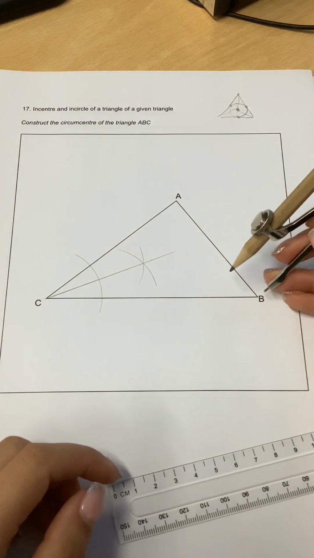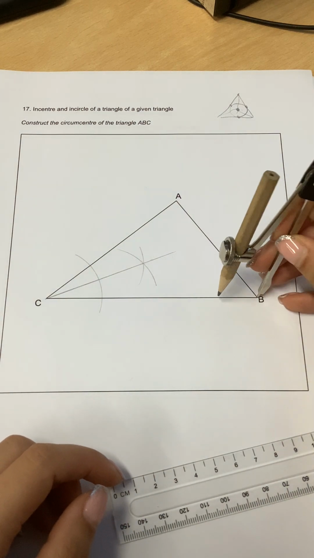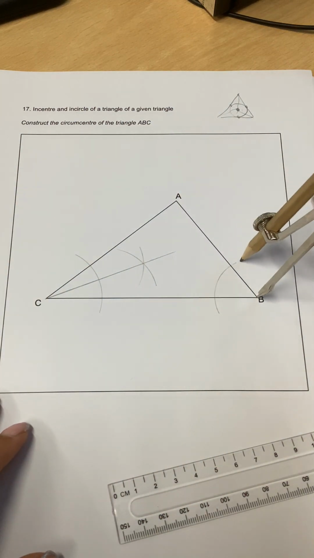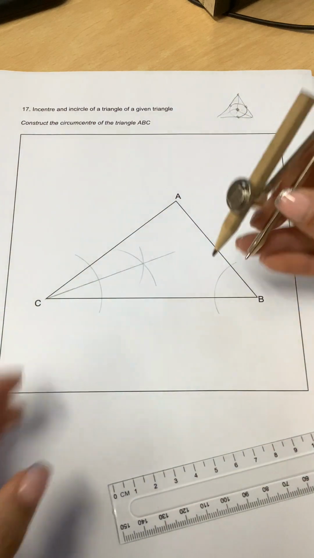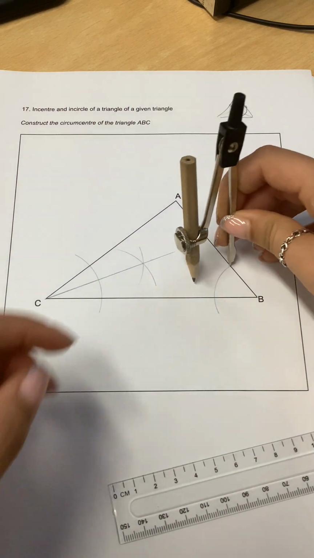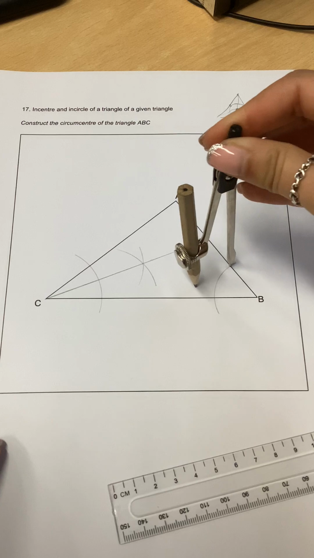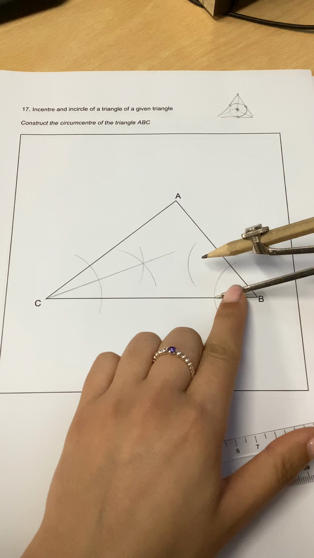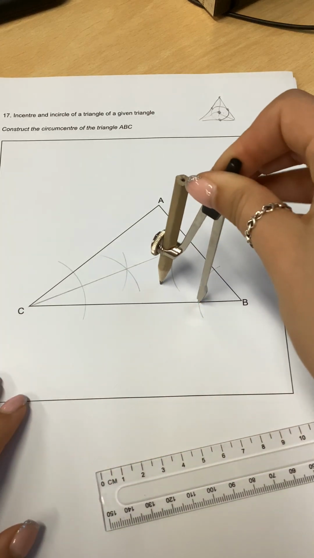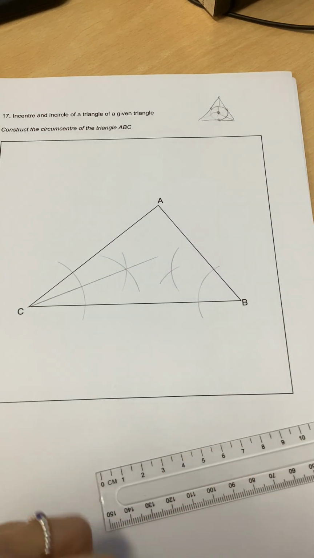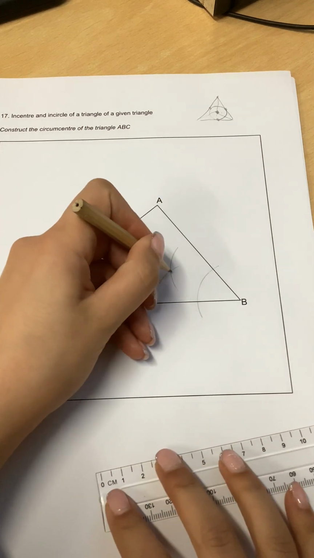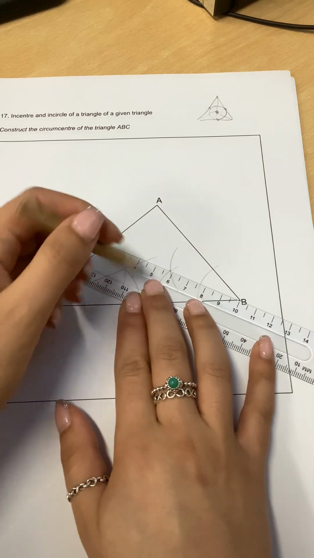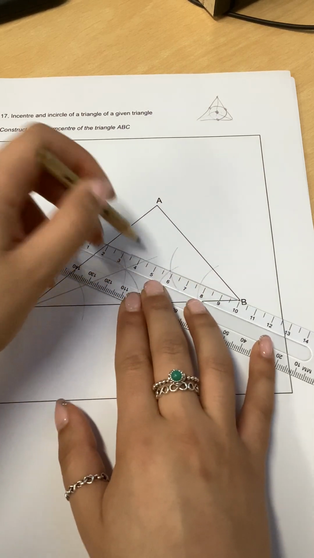Choose another one of the angles. Let's say I choose the angle at B. Again, I'm going to bisect that angle. I'm drawing an arc. This is construction 1, bisecting your angle from each of the intersection points with the sides. I'm going to draw two more arcs. That point is a bisector of angle B, and so are all the points going through here.